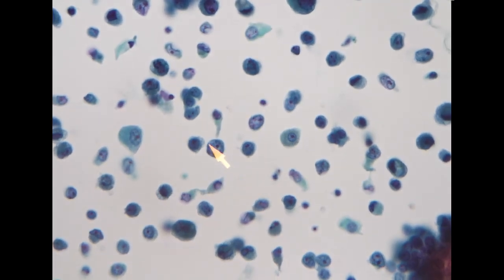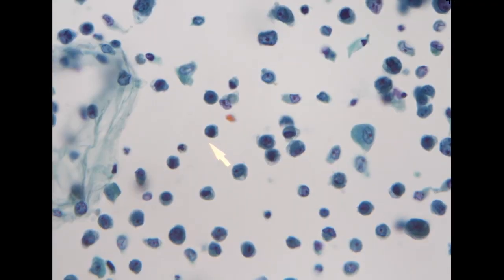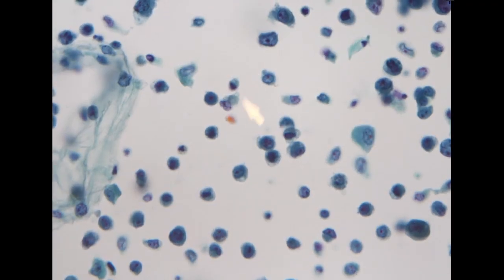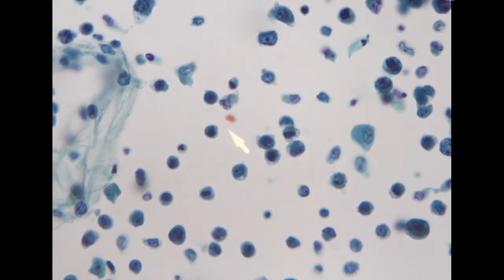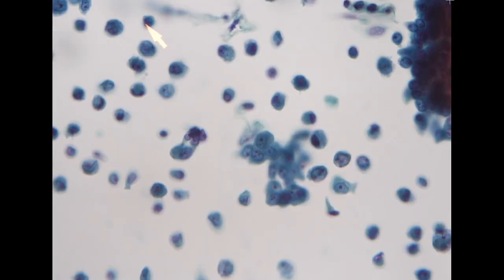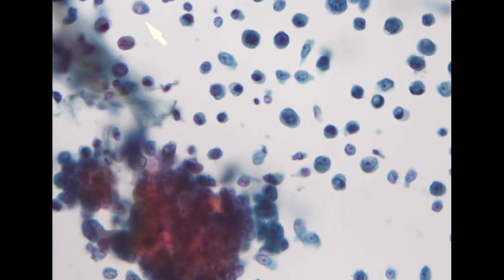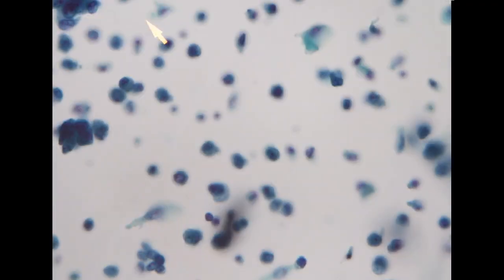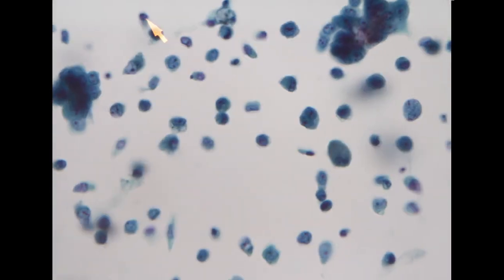These are typical for high-grade urothelial carcinoma, and these typical cells are throughout the entire specimen, including single cells as well as cell clusters. So unequivocally, this is a high-grade urothelial carcinoma specimen.